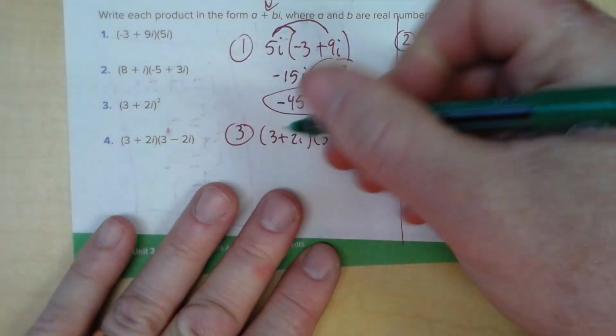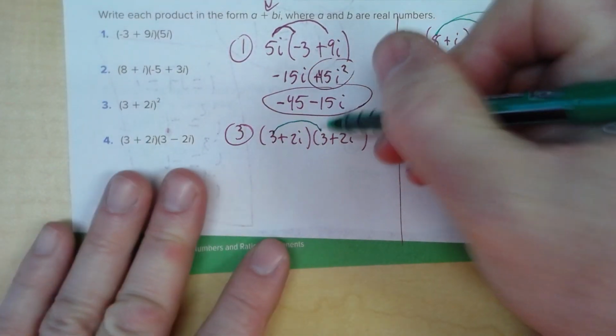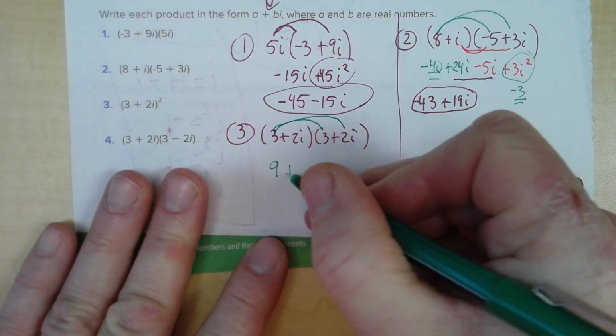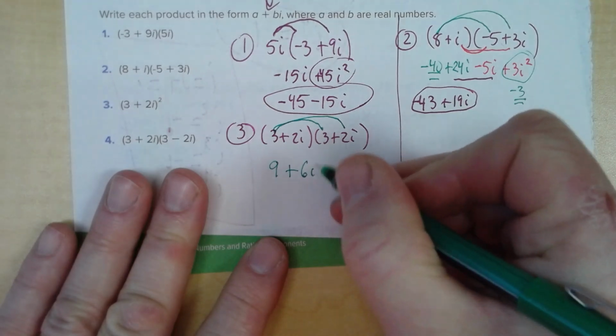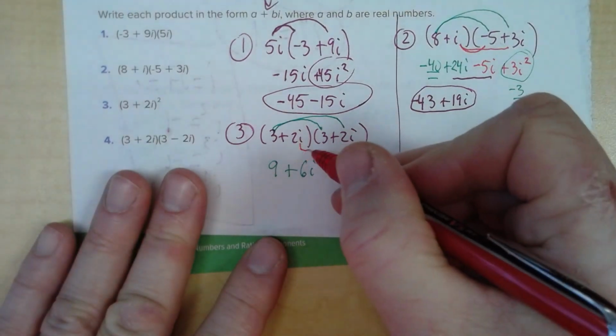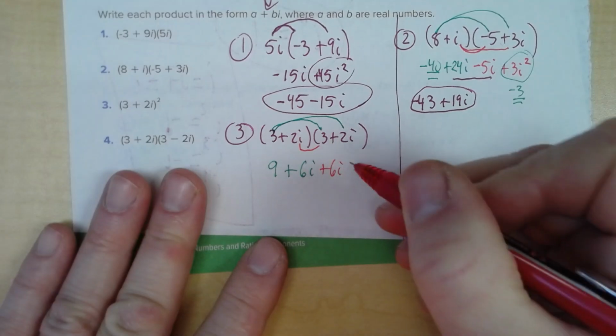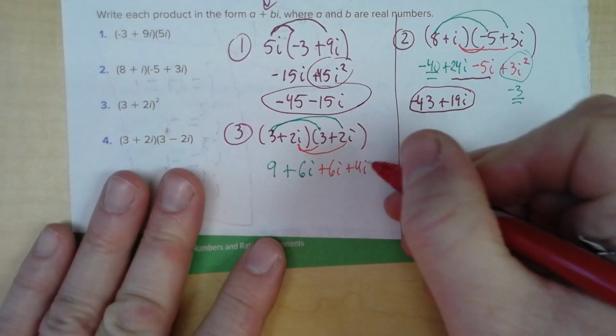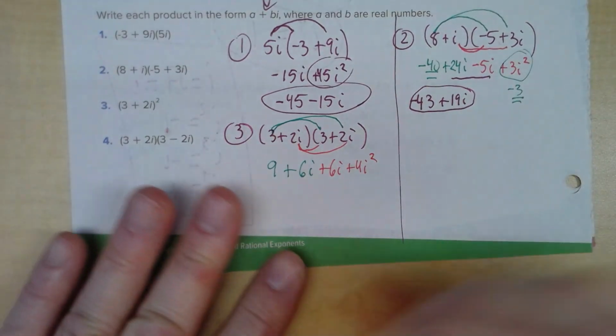All right, here we go. So this times this, green means go, 9. This times this, plus 6i. All right, and then on the inside, this times this is another 6i. And then this times this would be 4i squared.